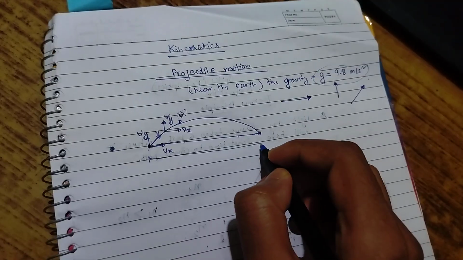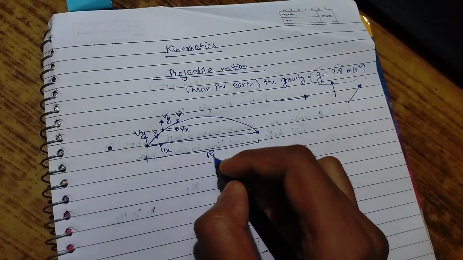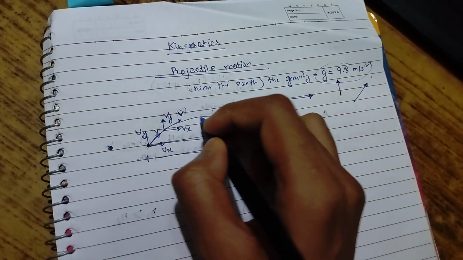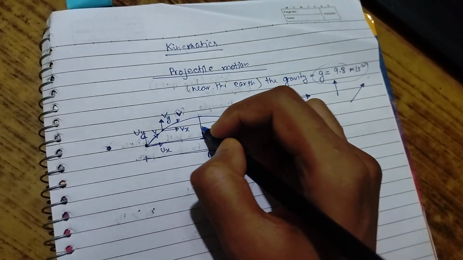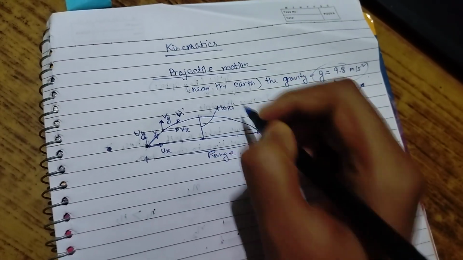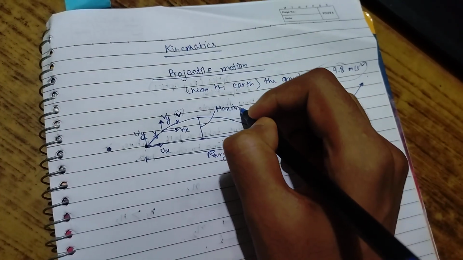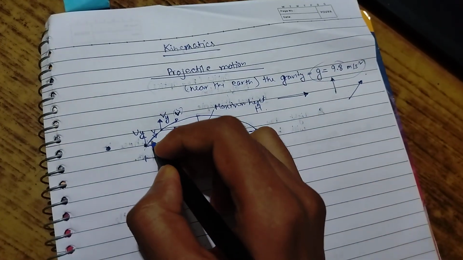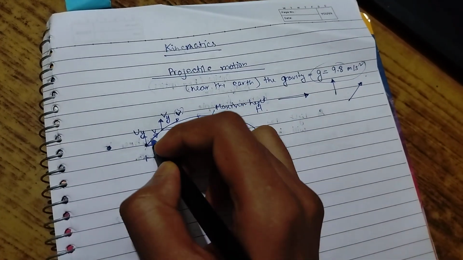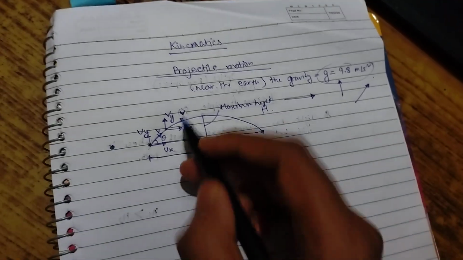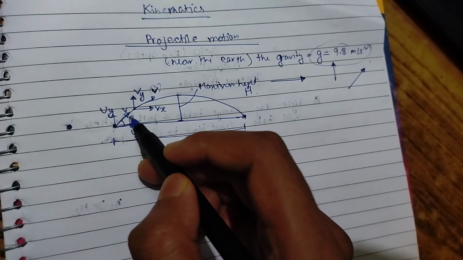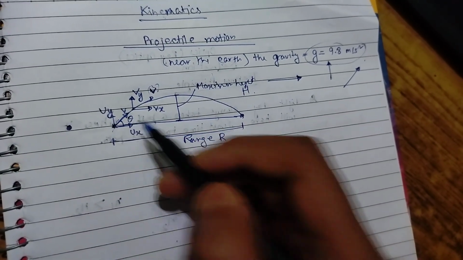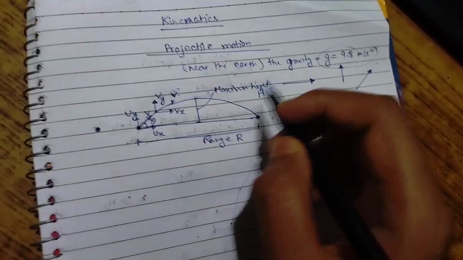The distance from the starting point to the end point in the x direction we call range, and the highest height we call maximum height h. Range R and maximum height H. And there is a projectile angle theta, the angle at which we have thrown the ball or object.